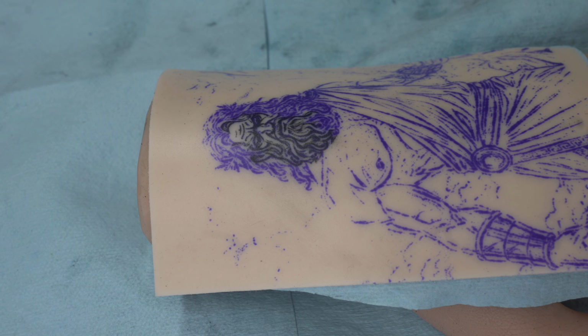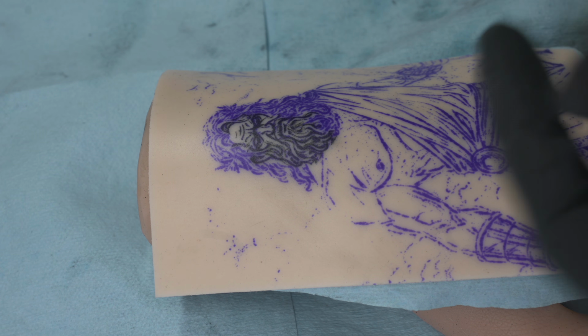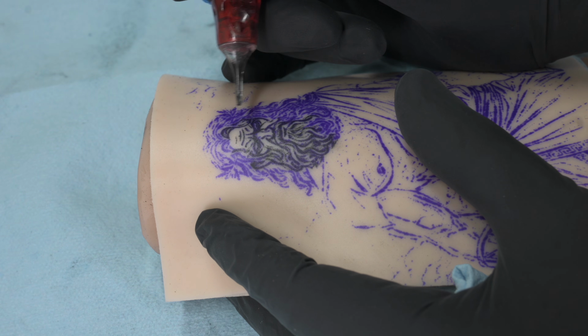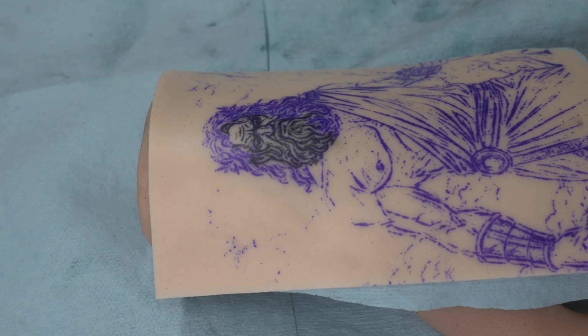From the technical standpoint, I'm going to start with the area that's close to me. For this demonstration, since I'm right-handed, I'm going to start on this right side of the face to get my points across, because these are really detailed areas that would do a good job at delivering the points I'm trying to make.